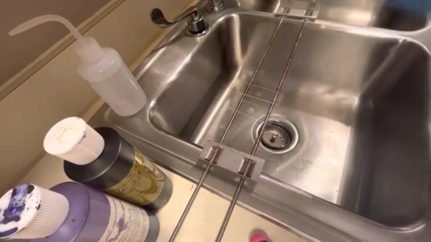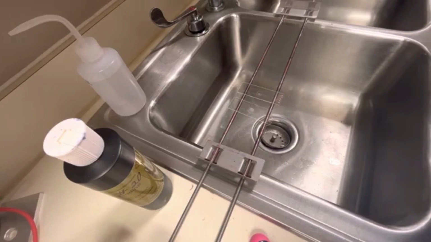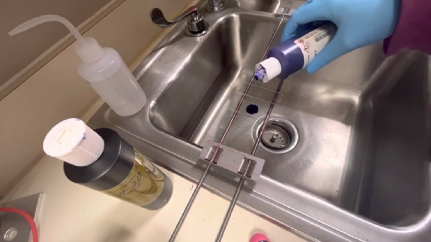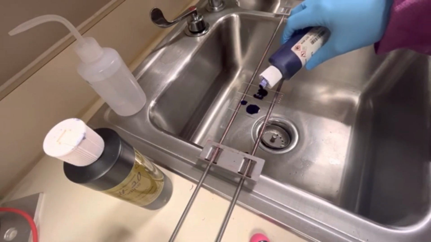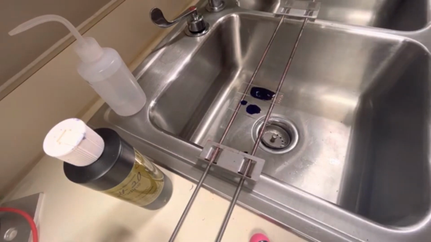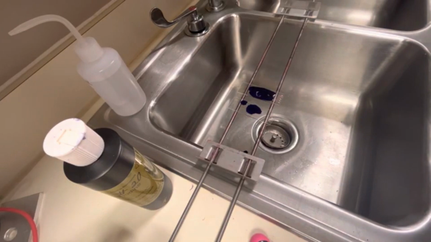So the first step that I'm going to do is take out my crystal violet, and I am going to drop it on the circle there and let it sit for 1 minute. Okay, so after that 1 minute mark, I will return.